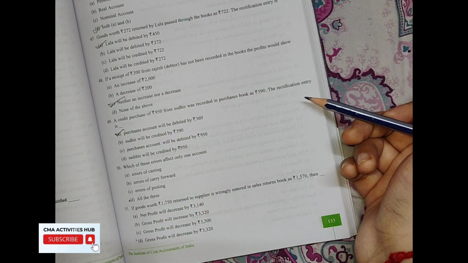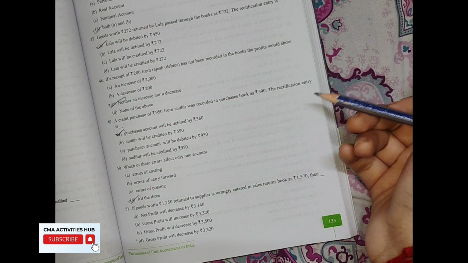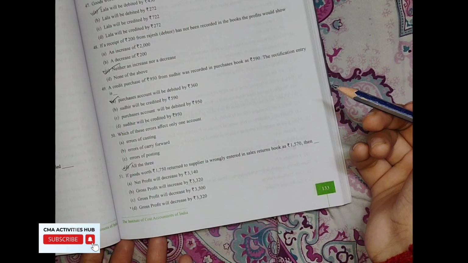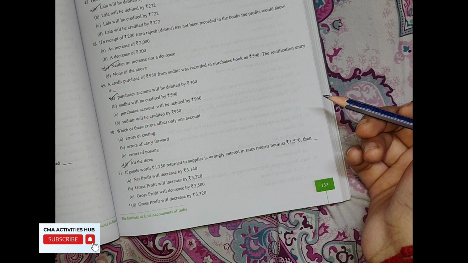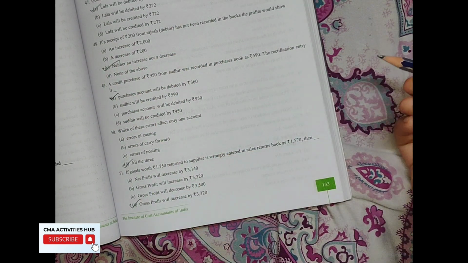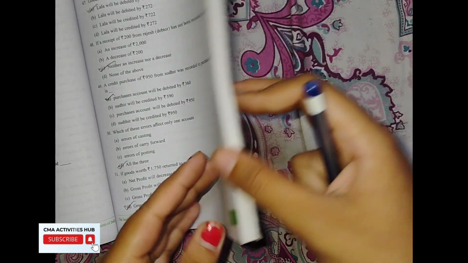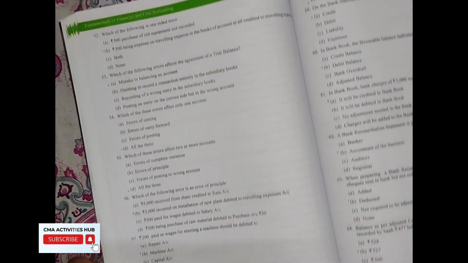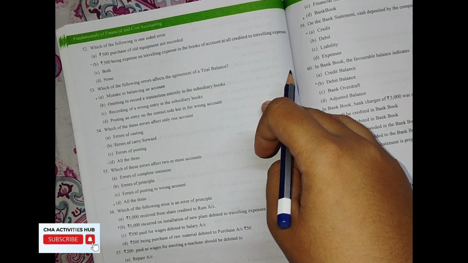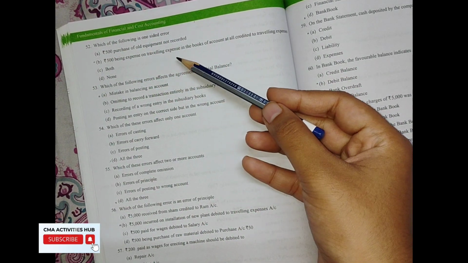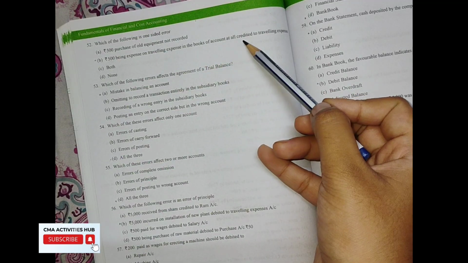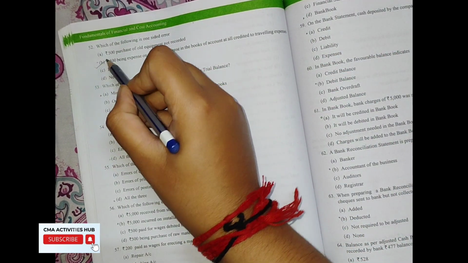Which of these errors affect only one account? All of three. If goods worth 1,570 returned to supplier is wrongly entered in sales returns book as 1,570, then gross profit will decrease by 3,320. Which one of the following is a one-sided error? Rupees 500 being expense on travelling expense in the books of accounts at all credited to travelling expense.